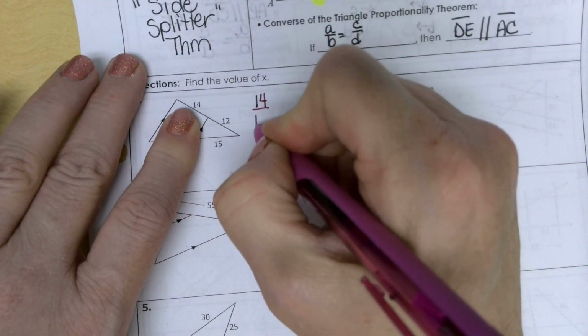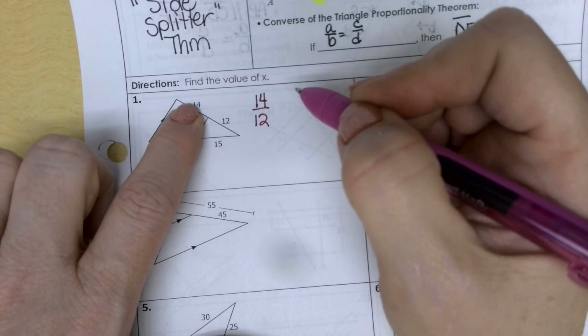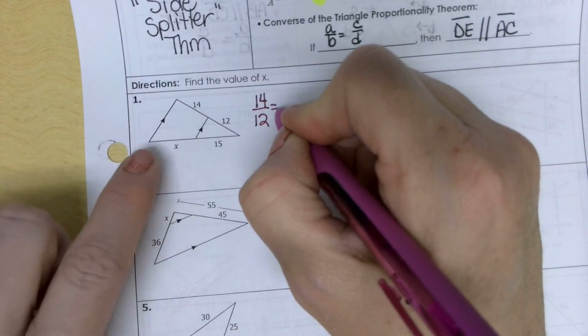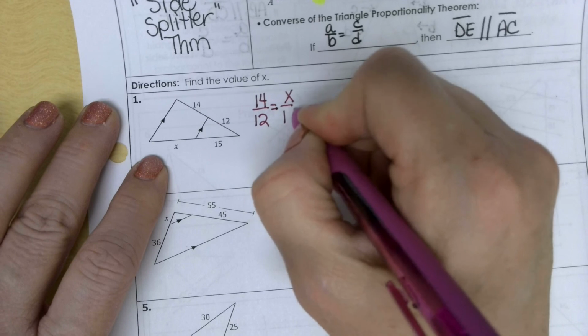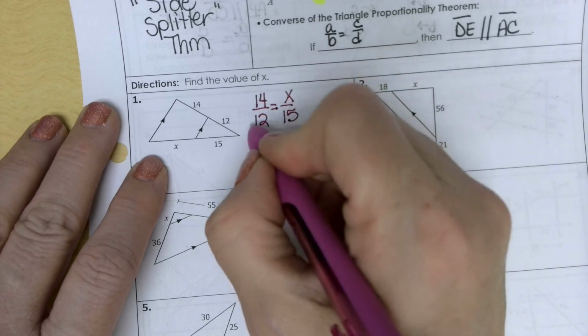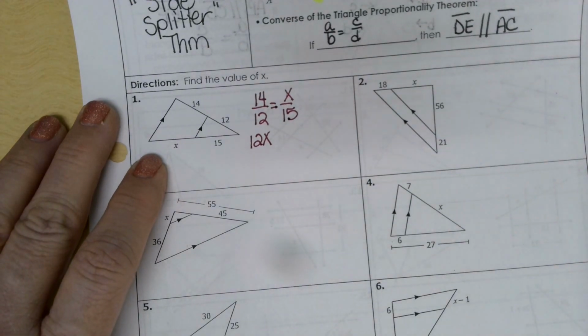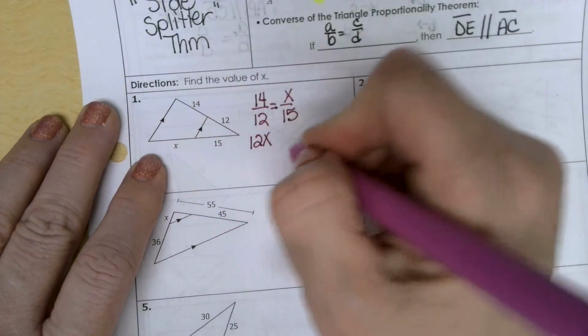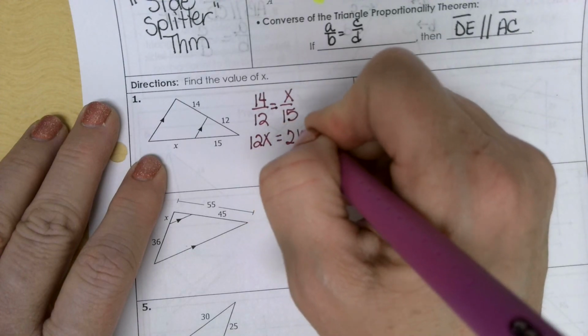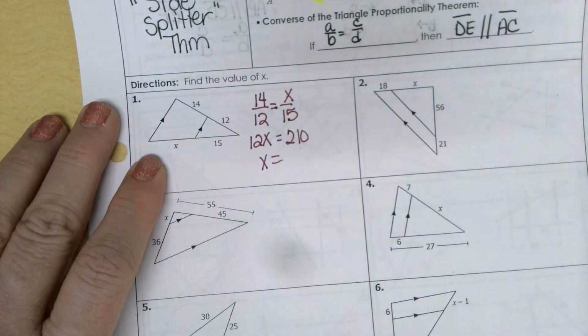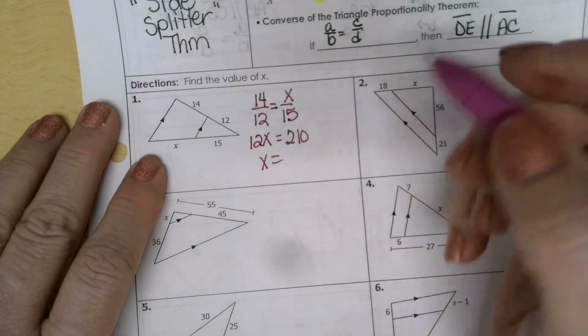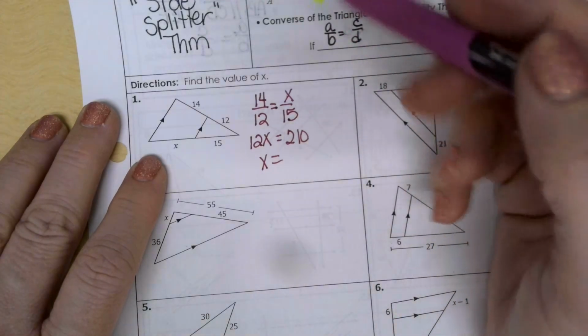I'm going to say 14 over 12, so if I went this piece over this piece, I have to say x over 15. We are going to cross multiply, so 12 times x, 14 times 15 is 210. And then divide by 12, and we get 17.5. Is that right?